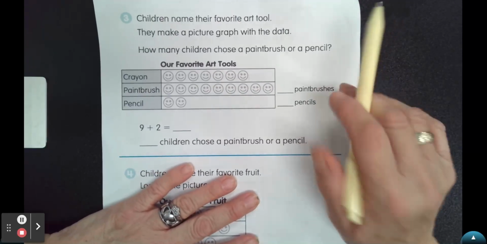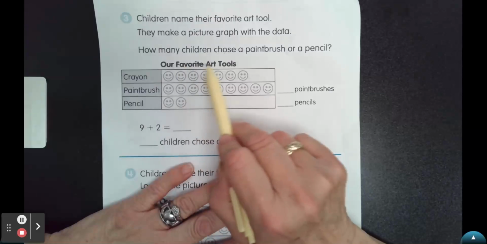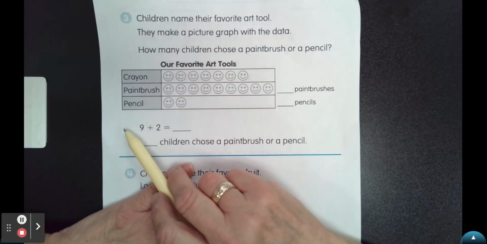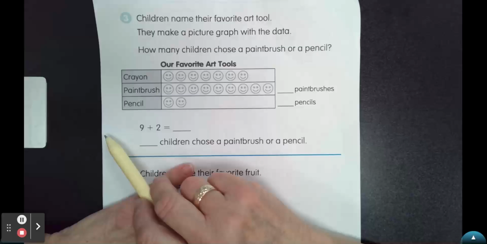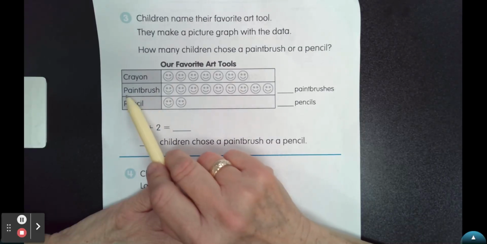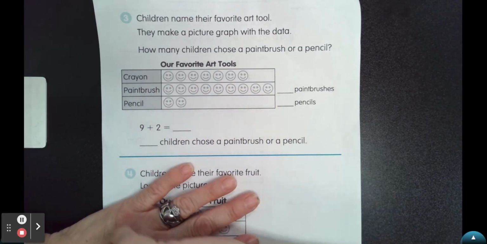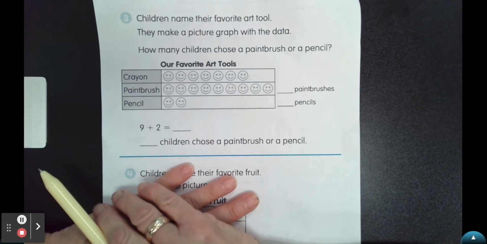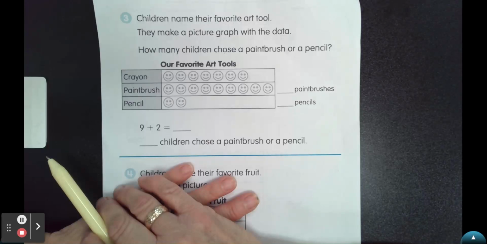Okay, good job. Let's go over this. It says our favorite art tools. Okay, first one, crayon. Oh, we got to do paintbrushes. How many people chose paintbrushes? Count them, buddy. Did you get 9?